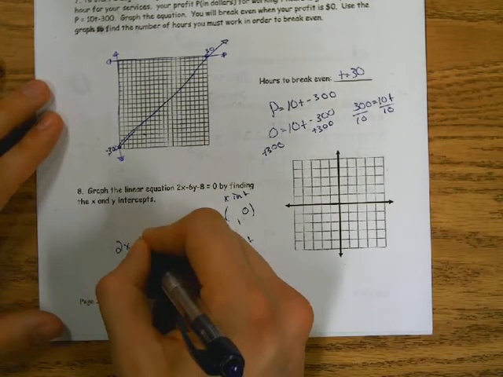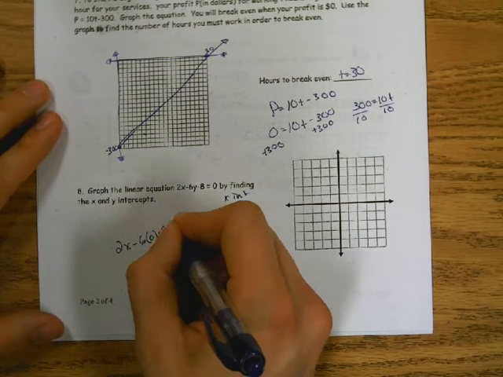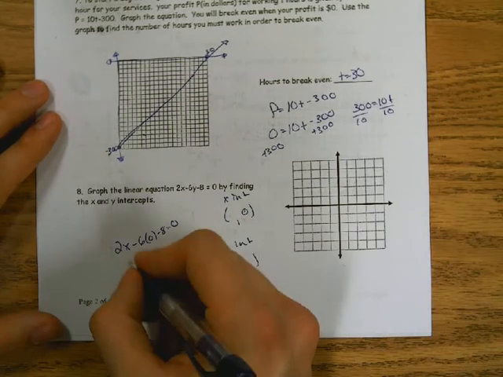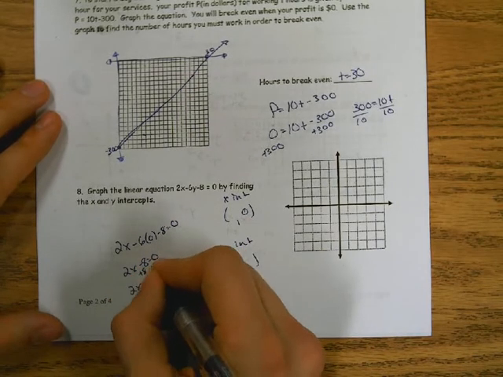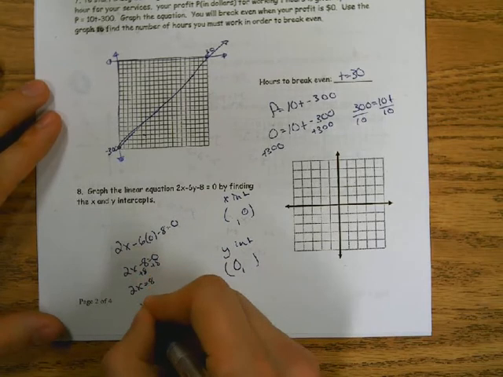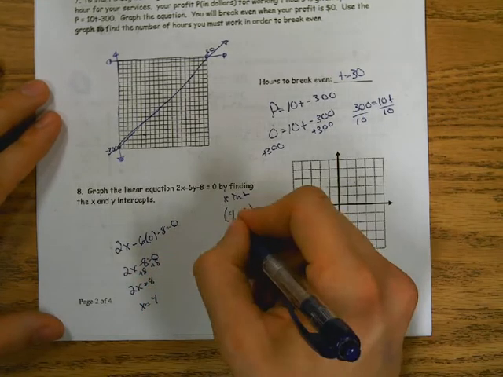We have 2x minus 6 times 0 minus 8 is equal to 0. This is my x-intercept. So 2x minus 8 is equal to 0. Add the 8 to both sides. 2x is equal to 8. Divide both sides by 2. X will be equal to 4 when y is equal to 0.